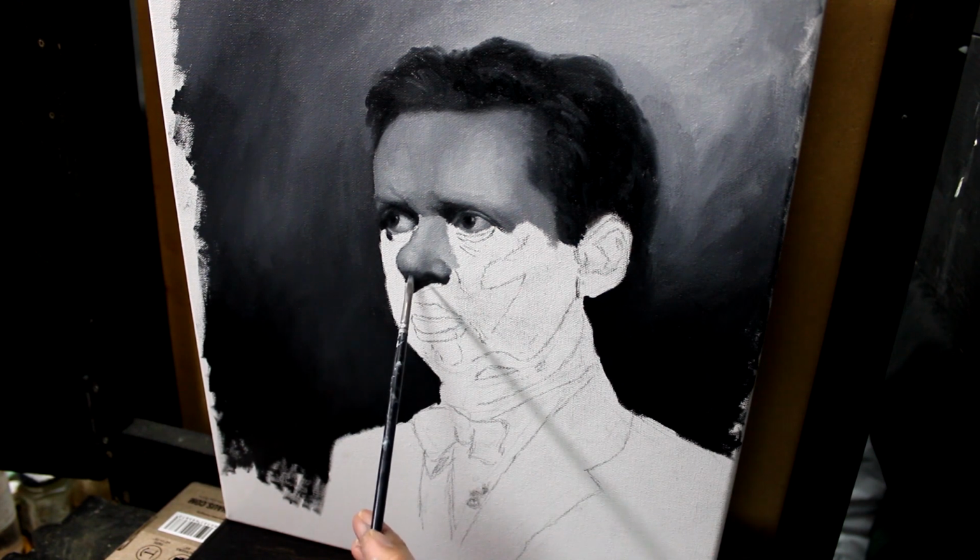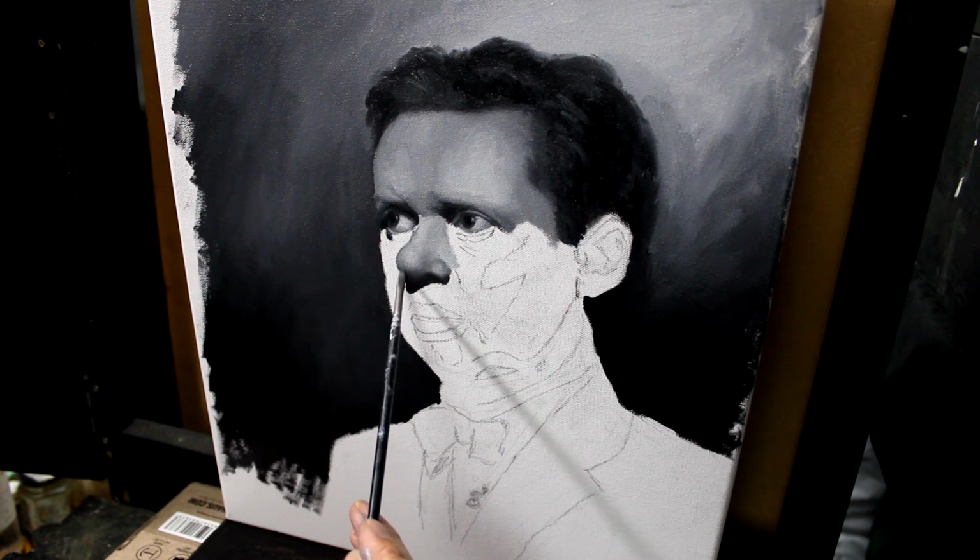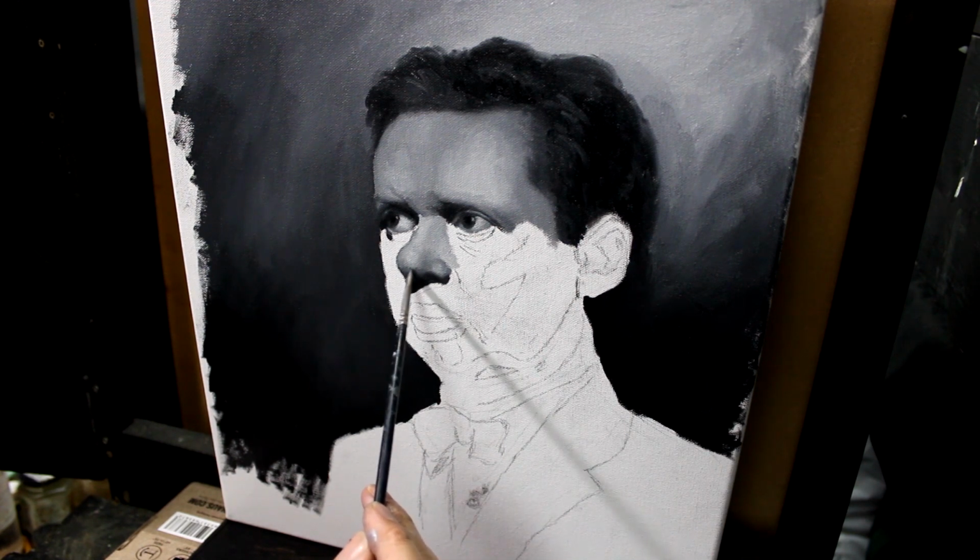Yeah, I can see his nose is still not quite the right shape, and it's that thing of making it look too bulbous, which is very easy to do with Dylan's nose.